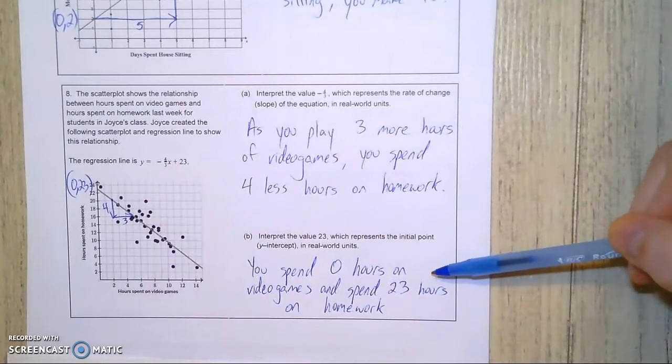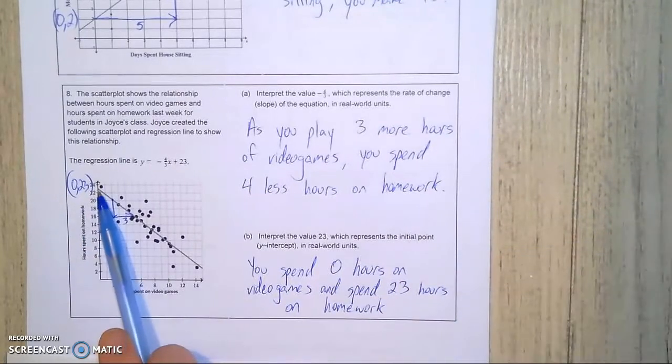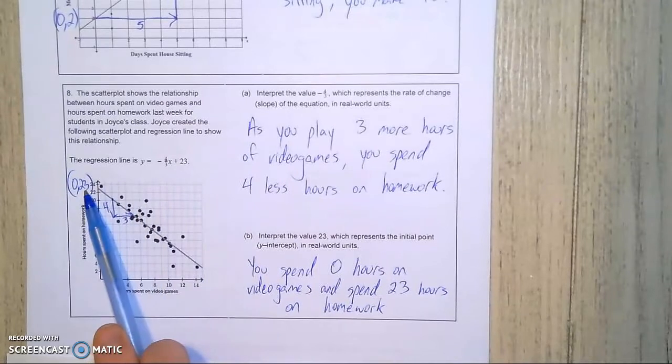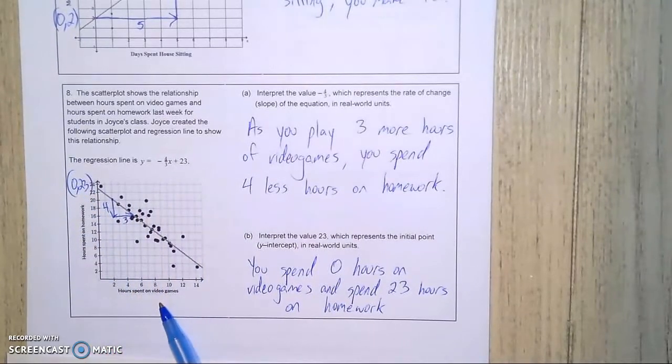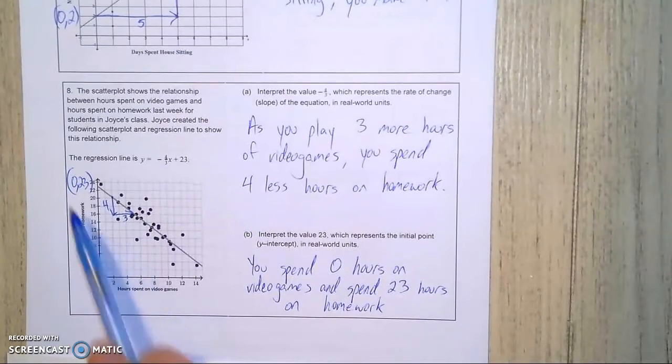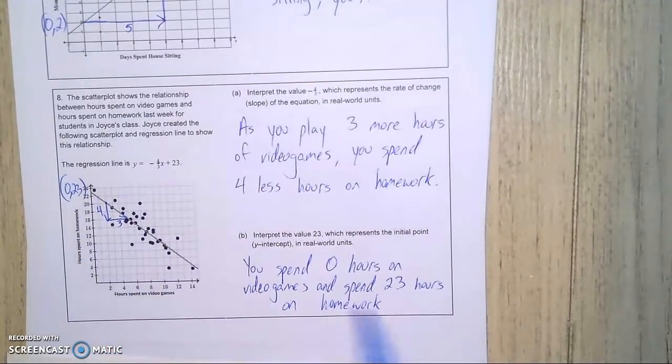And then once again, the y-intercept is just locating it here at (0, 23), and talking about the x value, if you spend 0 hours on video games, and then the y value, then you will spend 23 hours on homework. So that's it.